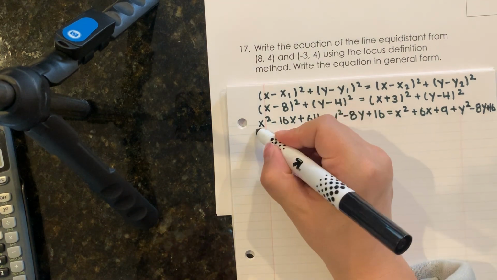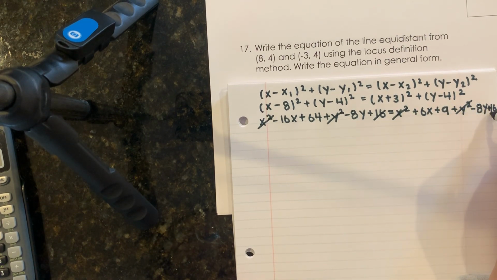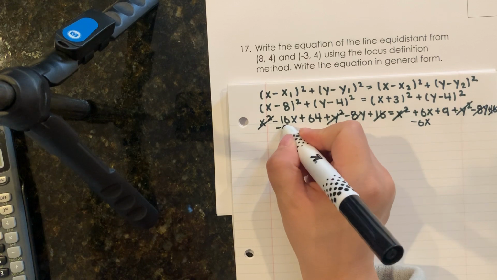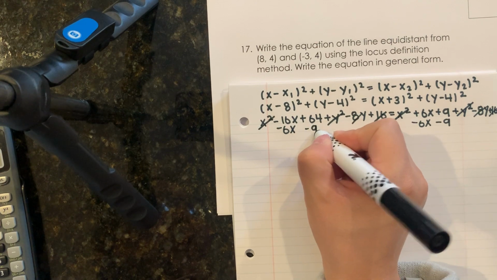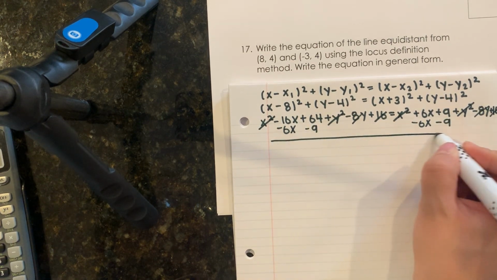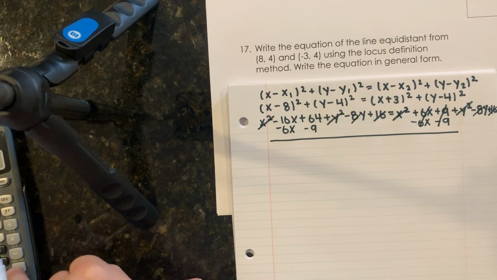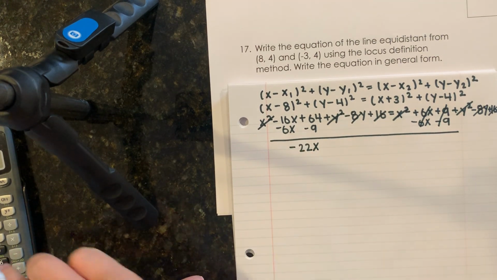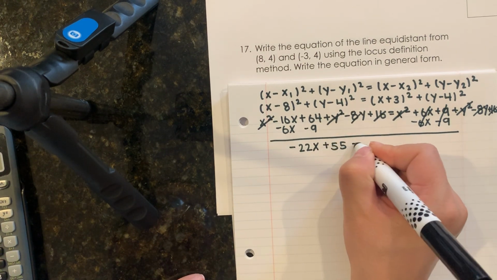But what you should see is that all your x squareds and your y squareds are going to cancel out. There's also a positive 16 on both sides, and the negative 8y's would cancel. So really, all we need to do is put this into general form, which means to set everything equal to 0. So I'm going to subtract my 9 and subtract the 6x, so that you end up with negative 22x plus 55 equals 0.